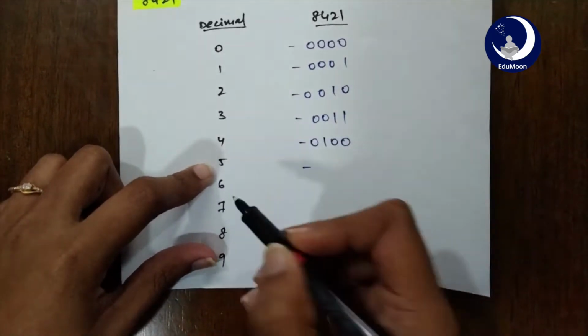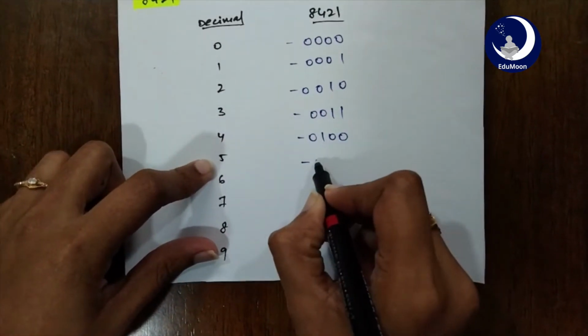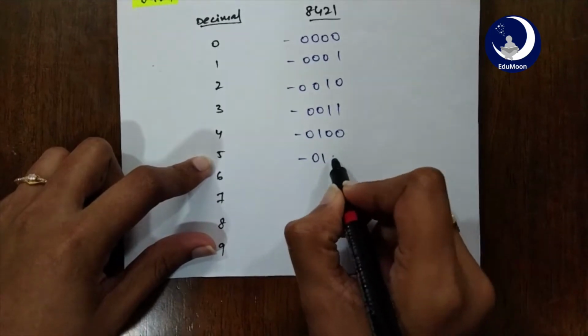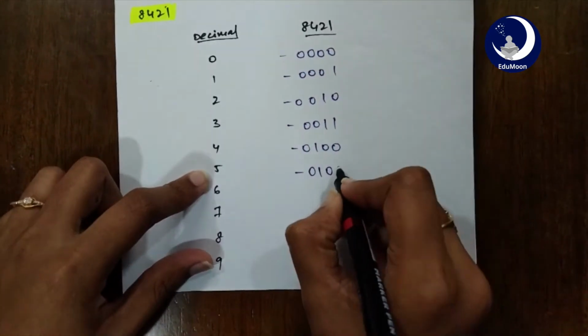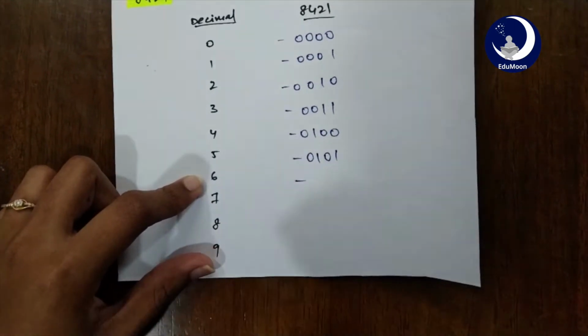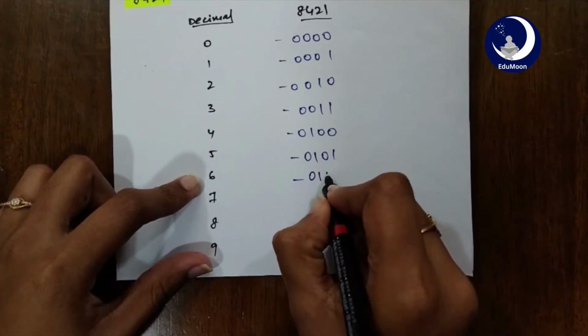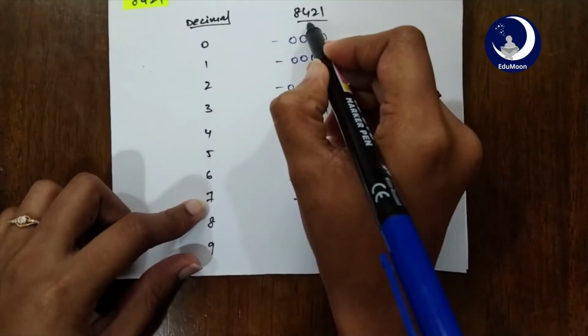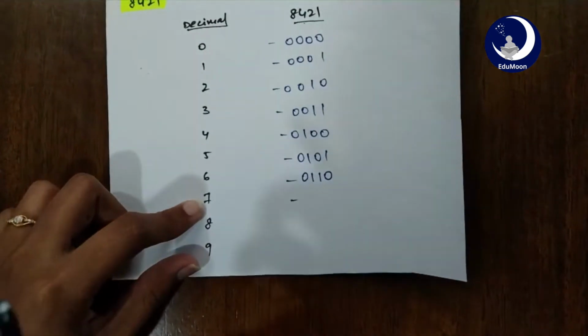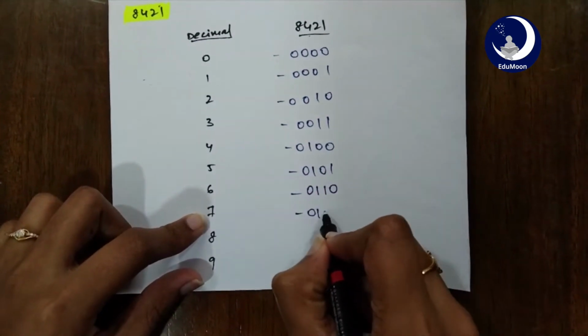Now for 5, how do we represent 5? 4 plus 1 is 5, right? So 8 goes with 0, 4 goes with 1, 2 goes with 0 and 1 goes with 1 again. Now 6. 6 means 4 plus 2 equals 6. So 0, 1, 1 and 0. 7 is 4 plus 2 plus 1 according to the weight values. So 0, 1, 1, 1.